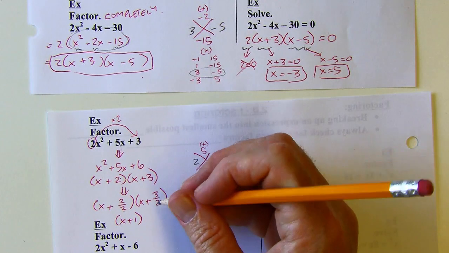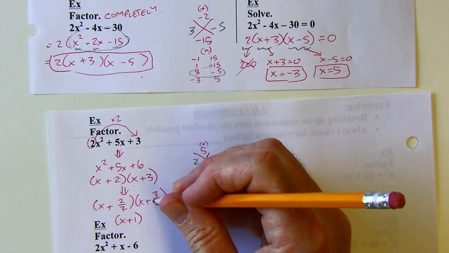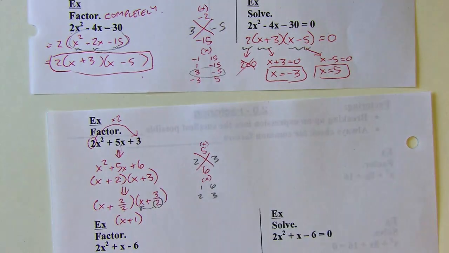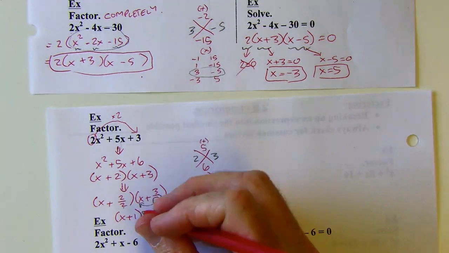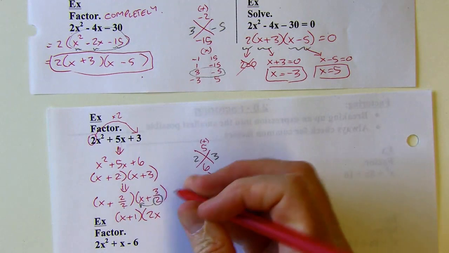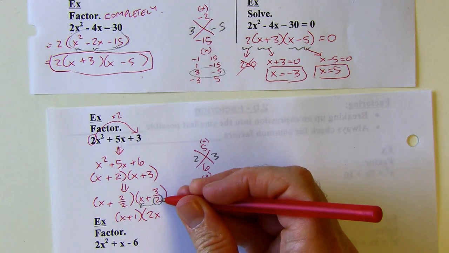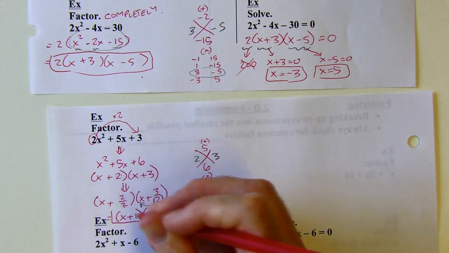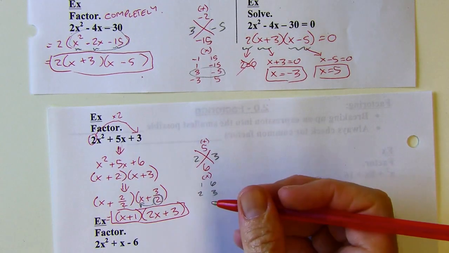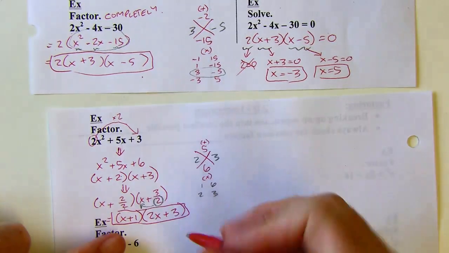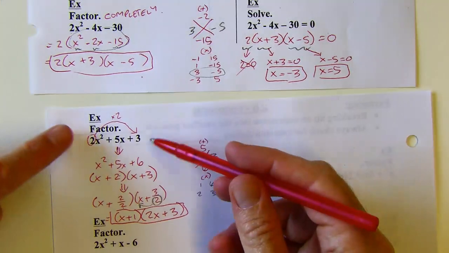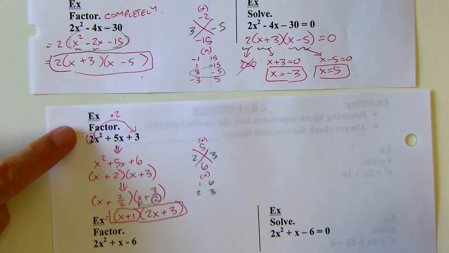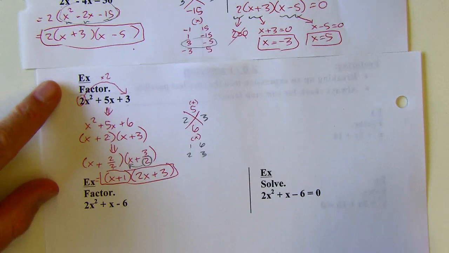Okay? And if you still have a fraction after reducing, take the denominator and pull it out in front of the x. Okay? So I'm going to pull that 2 in front of the x, like so. And then the 3 is going to fall to the ground. And boom. There's my answer. Okay? And you could try foiling it back together, and it would work. It would get you back to 2x squared plus 5x plus 3. Okay? All right, so let's try it again.